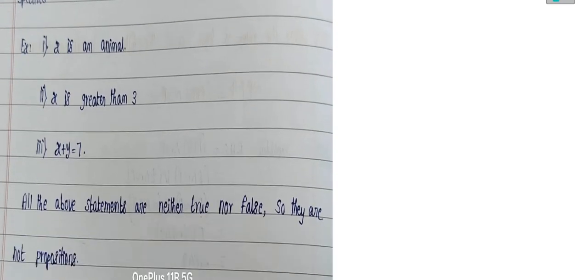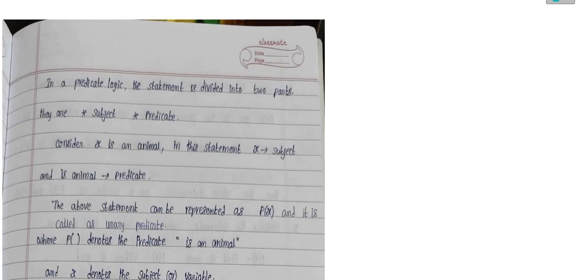The third example is x plus y equal to 7. All the above statements are neither true nor false, so they are not propositions. After seeing x is an animal, we can't say this statement is true or false. That's why these statements are examples of predicates, not propositions.